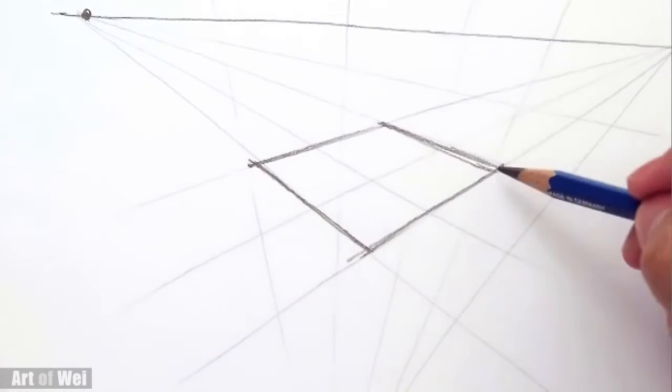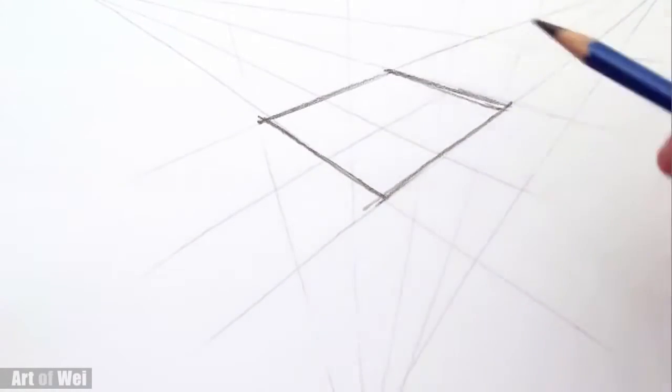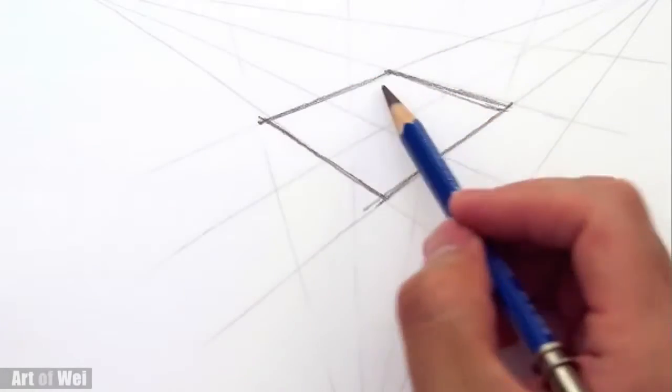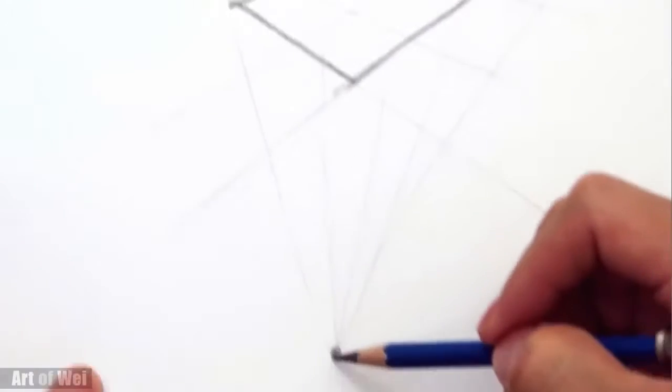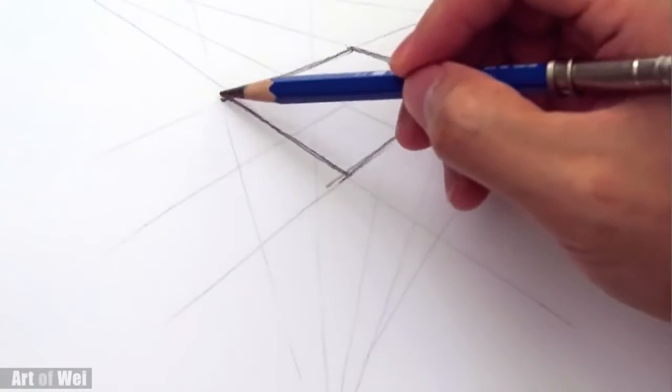Well, actually, this could be the top. All right, let's do the top then. So with 3-point perspective, let's say this is the rooftop. So this is 2 points. And then with 3-point, we've got to add in this point here. So now we have to follow these lines.